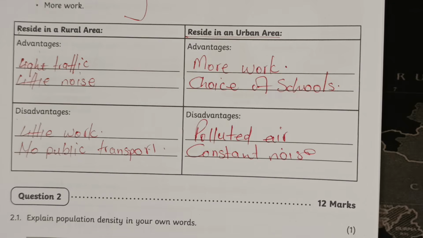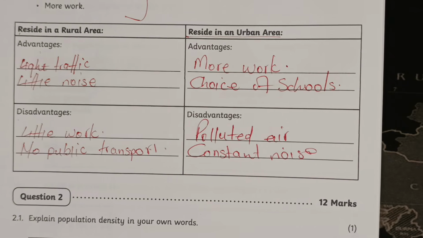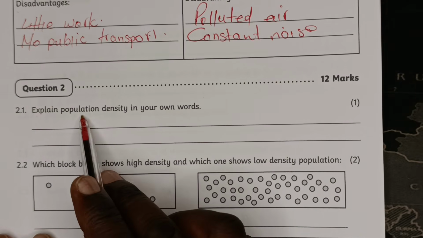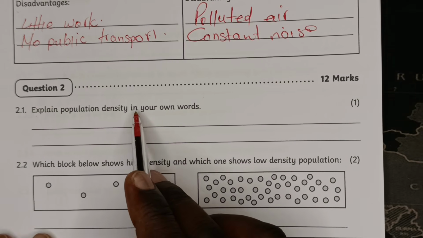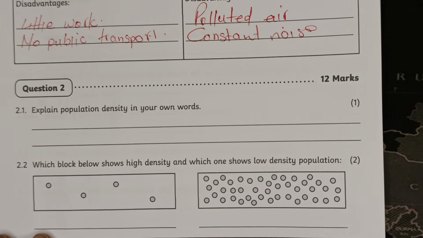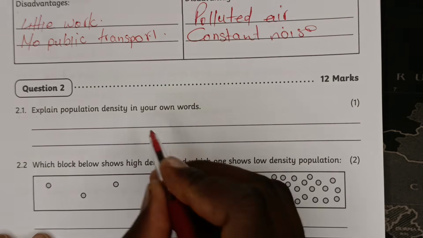All right, so we're done putting the phrases into the table. So question 2 says, explain the population density in your own words. In your own words, what is population density?